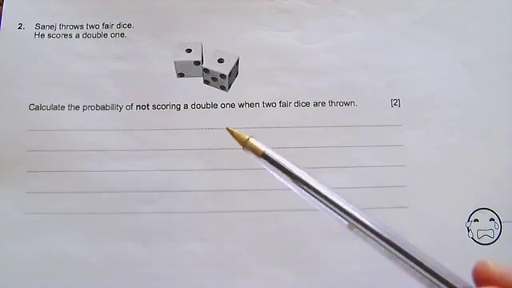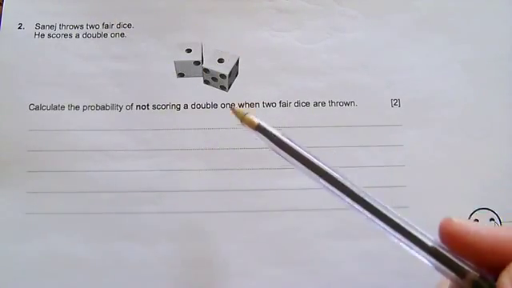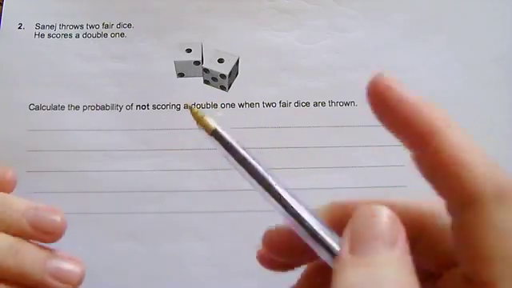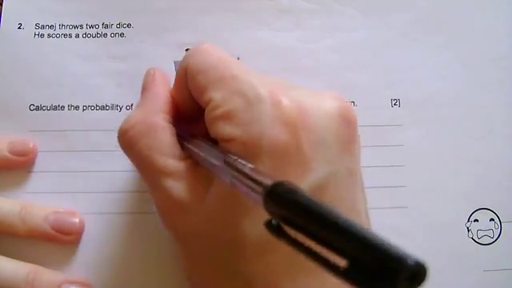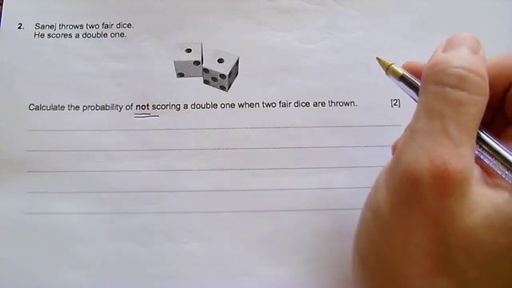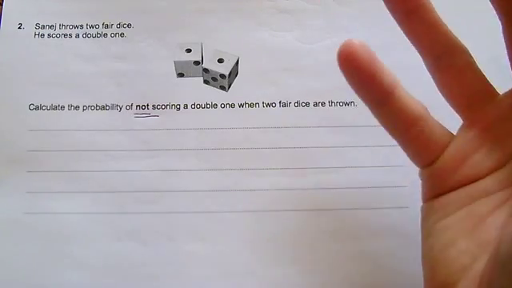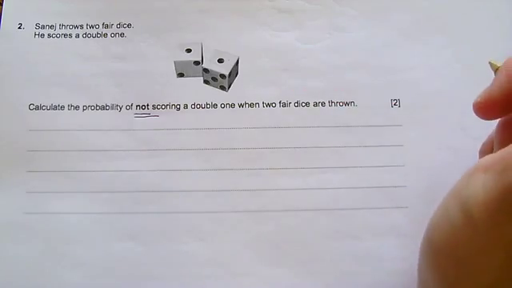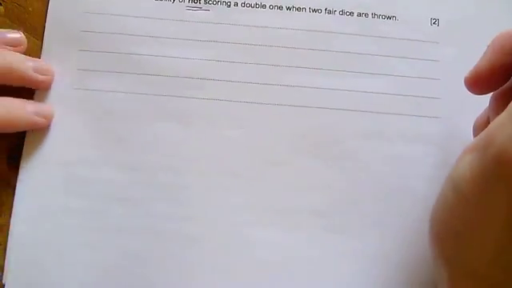Question 2 is asking about the probability of rolling double 1. Or if you read very carefully, it's not really about that. It says calculate the probability of not scoring a double 1. Okay. Now this question is fraught with misconceptions. Lots and lots of people go wrong here. I'm going to show the most obvious way to do it, and I'm going to show a shortcut.